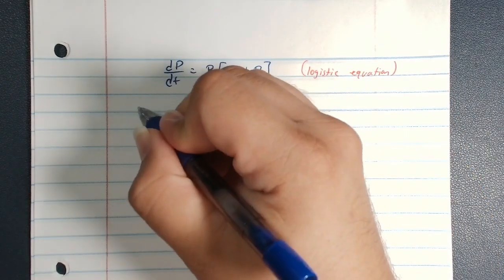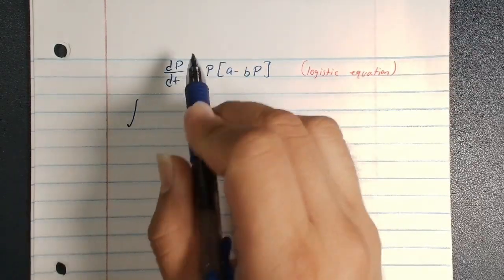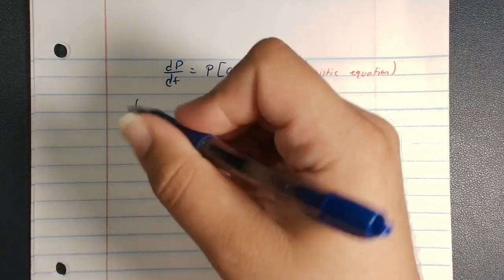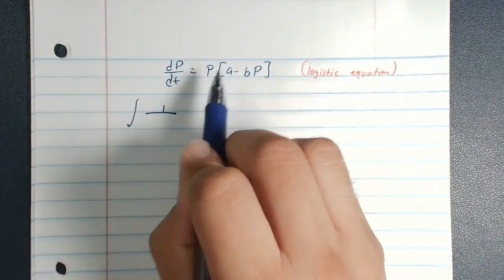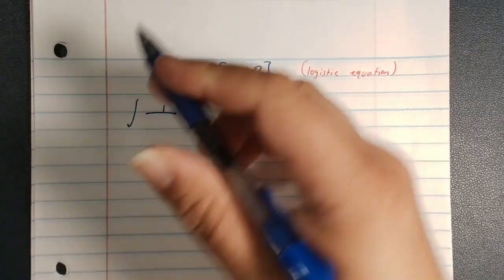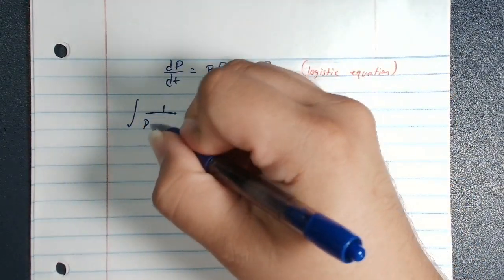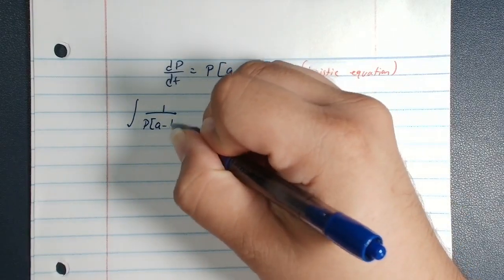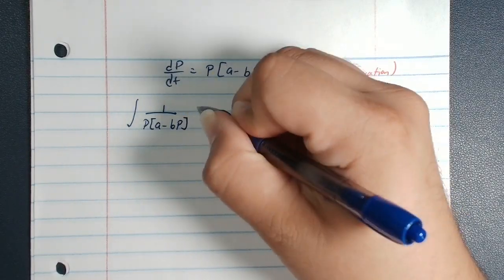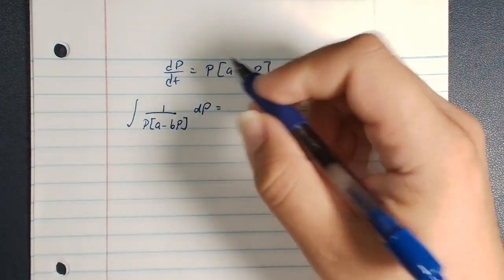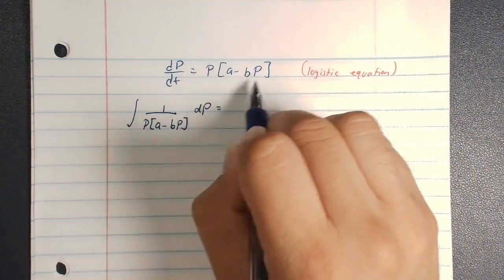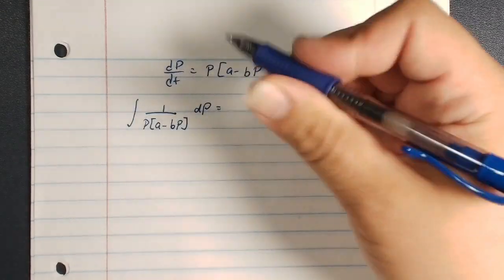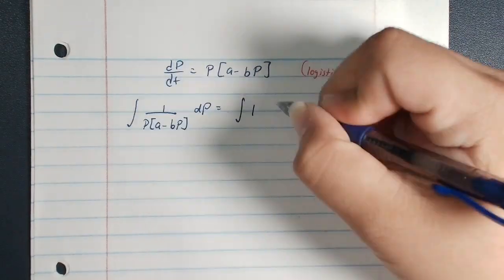Here, we're going to write this as 1 over p times a minus bp dp is equal to, and since I brought everything over here, all that's left is 1 dt.